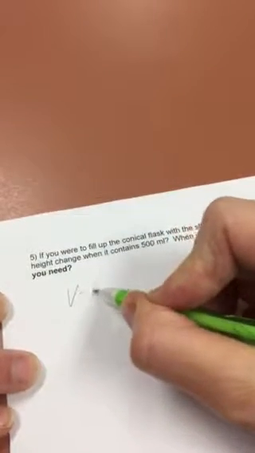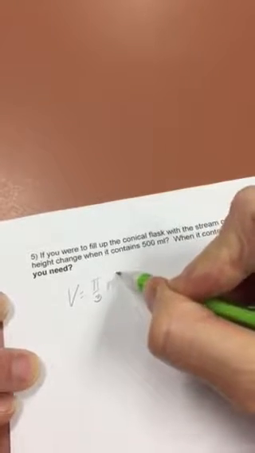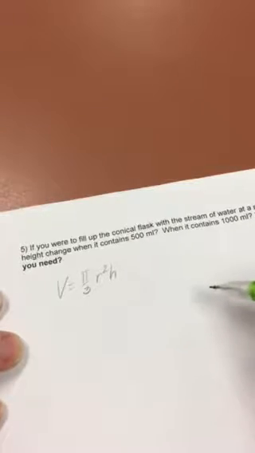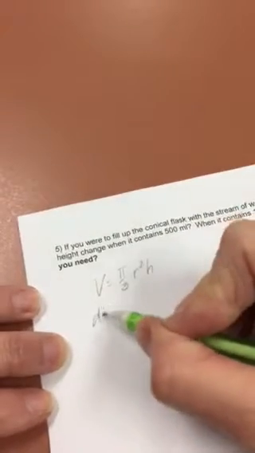I'd also like to show you two different solutions for number 5, the flask. We're going to start with the formula, pi over 3 r squared h. And as we discussed yesterday, all three of these quantities, the volume, the radius, and the height, will be changing as water is entering. So I'm going to have to take the derivative with respect to time for all three of those variables.